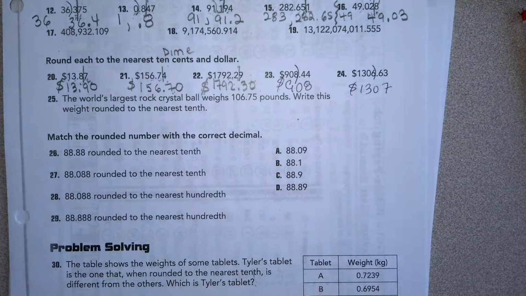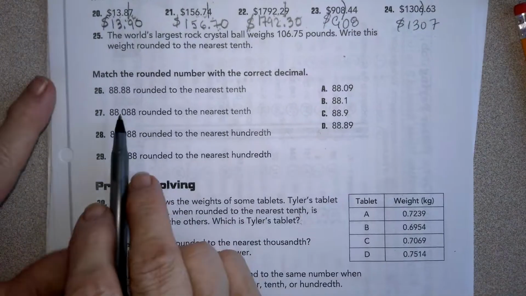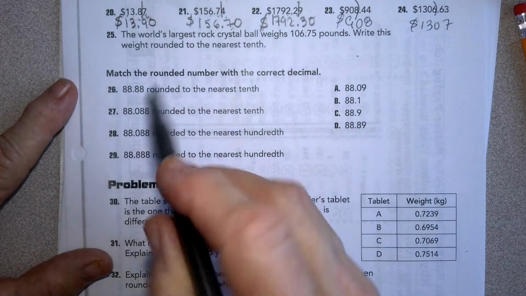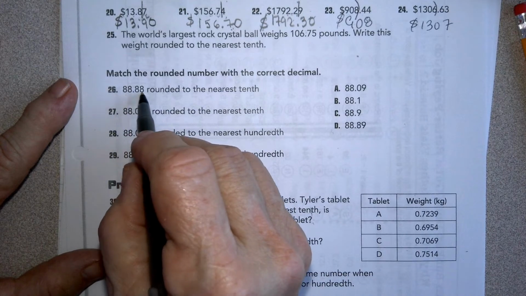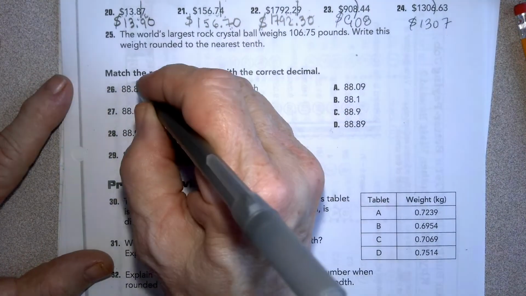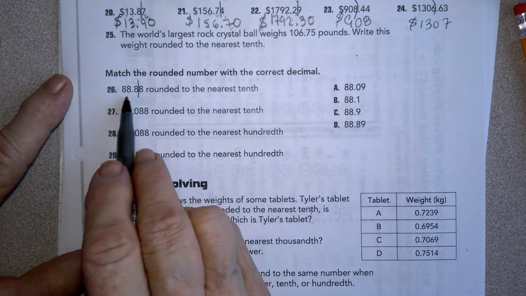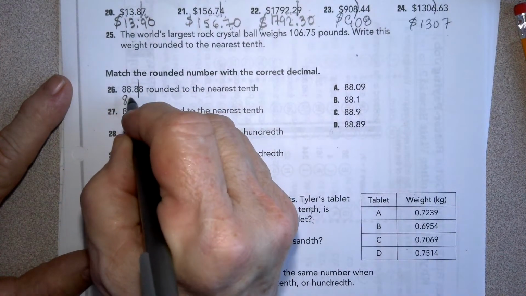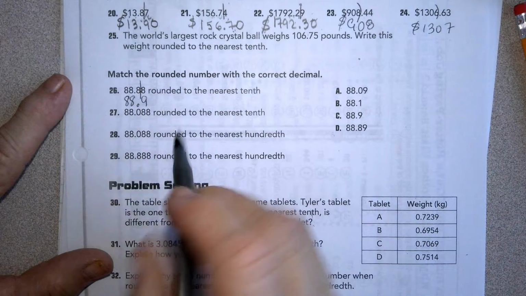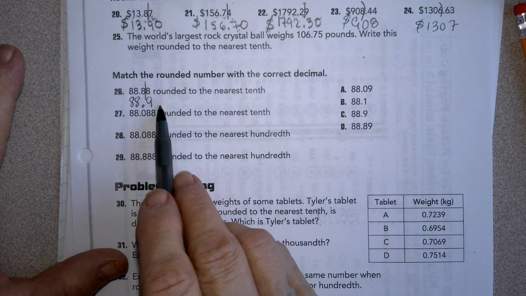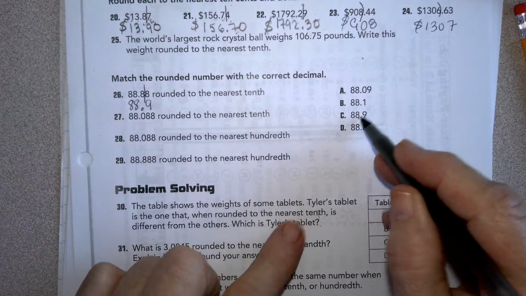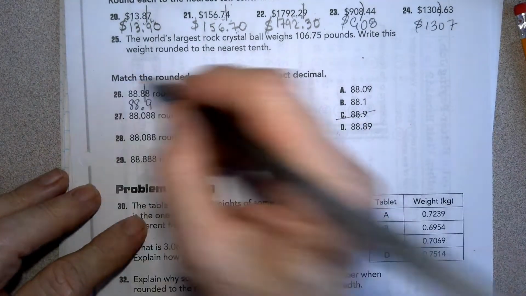Okay, and we're going to go ahead and match these. So this one rounded to the nearest tenth, which is the first, second, third, or fourth 8? The third. So is this closer to 88 or 89? 89. So 8.9. But because it's not money, I do not put an extra 0. I want it to stop at the tenth. So it is this one right here, and it's the answer C.